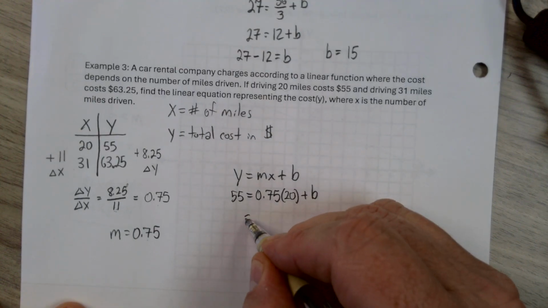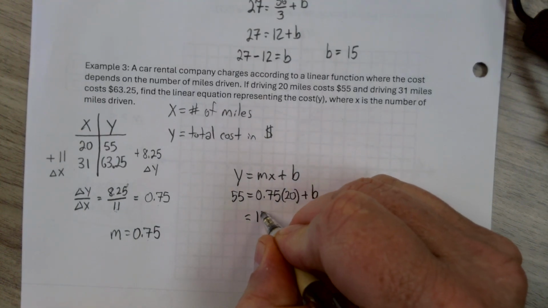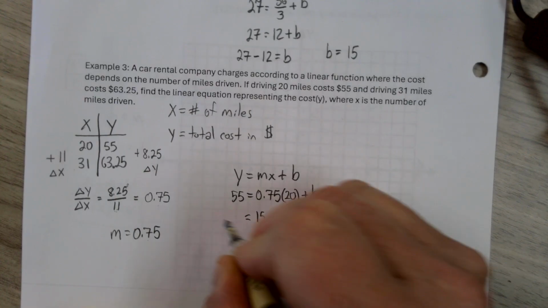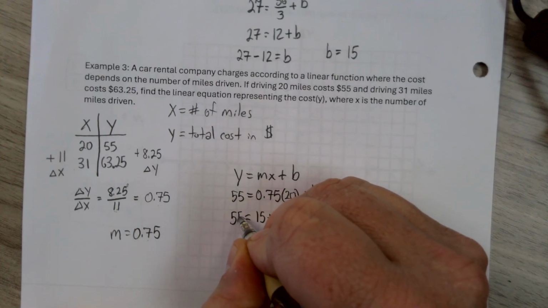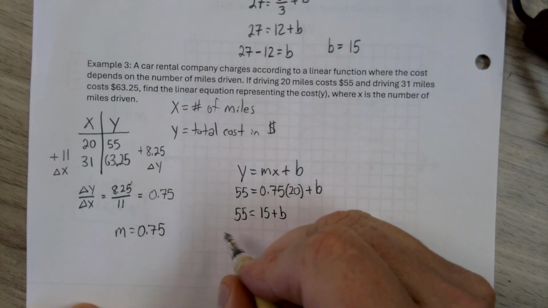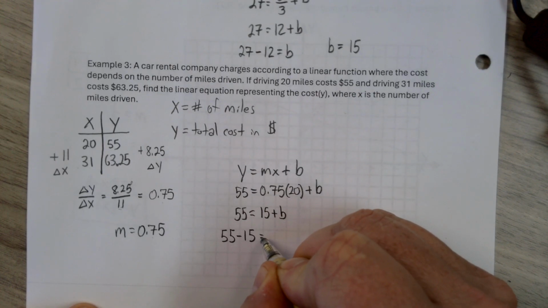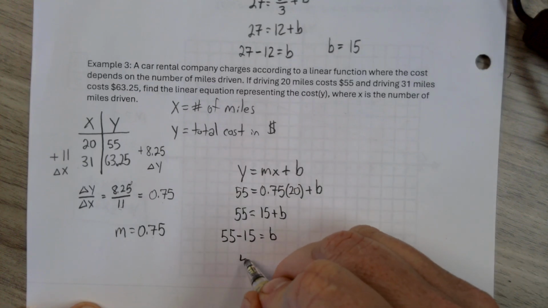All right, let's go and do the work. 0.75 of 20 is 15. Double check that on your calculator. And then to solve for b, I'm going to just flip the 15 to the other side. It becomes negative 15. And then when I subtract, I get 40.